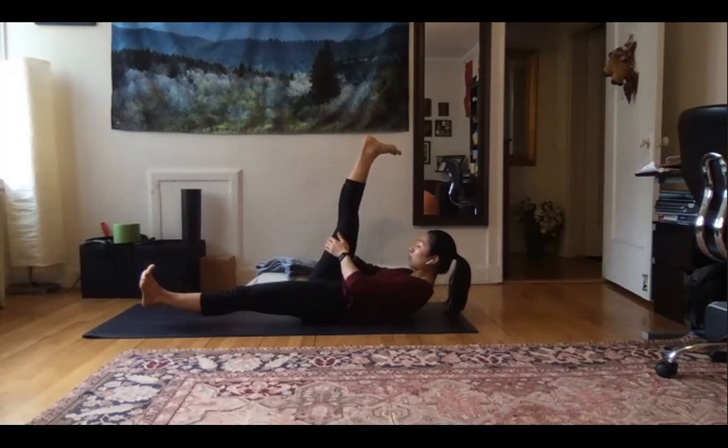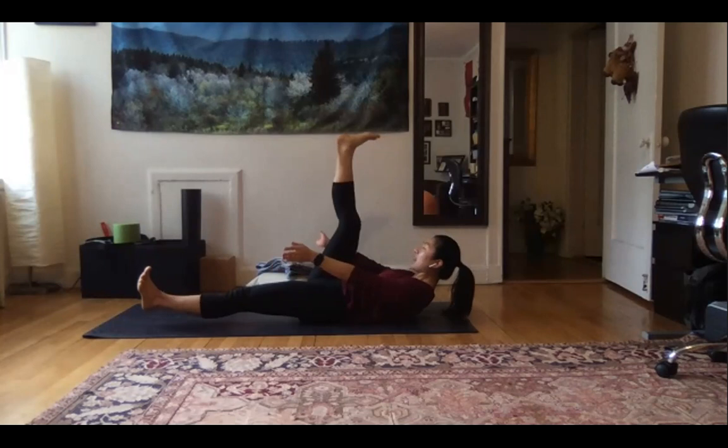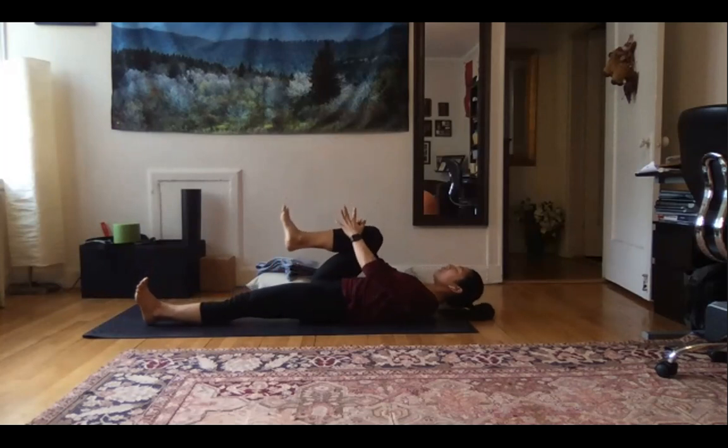Engage by pressing through the heels. And then arms might hover, palms face towards each other. And then lower everything to the ground. Hands come by that shin.